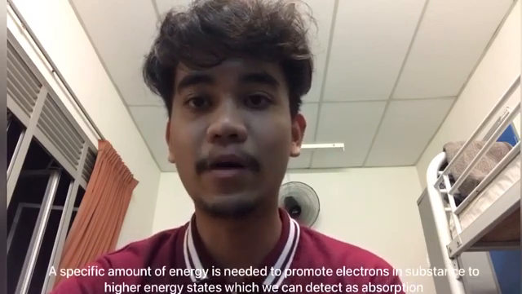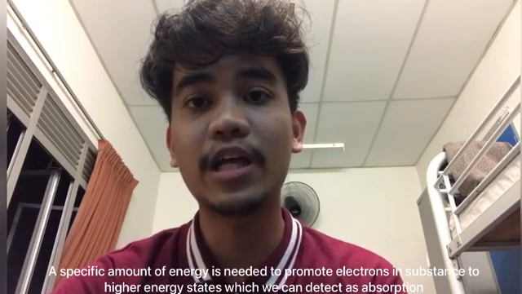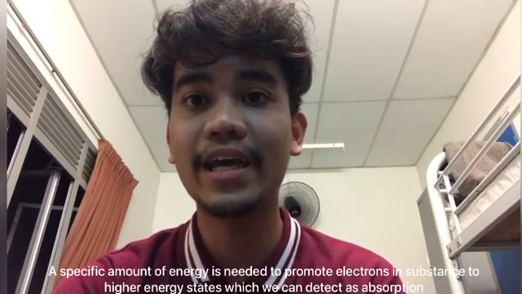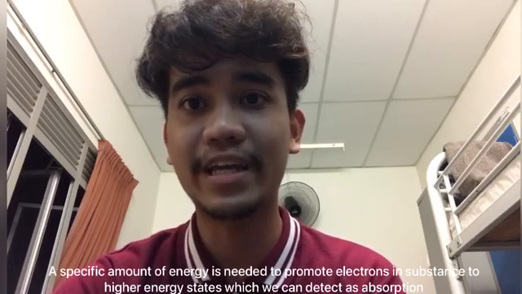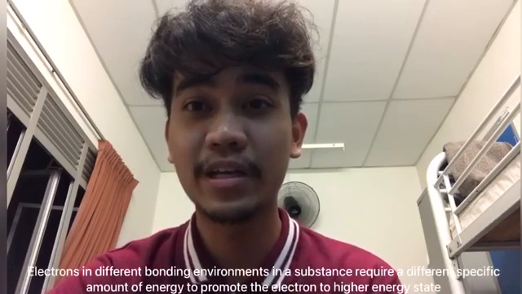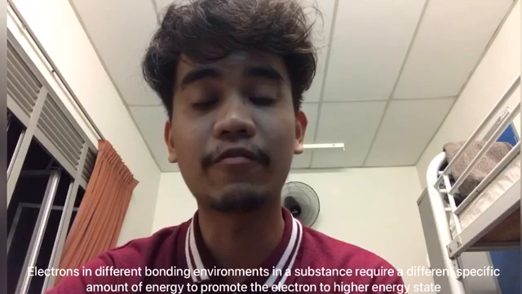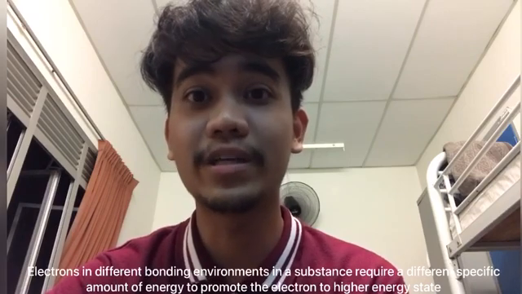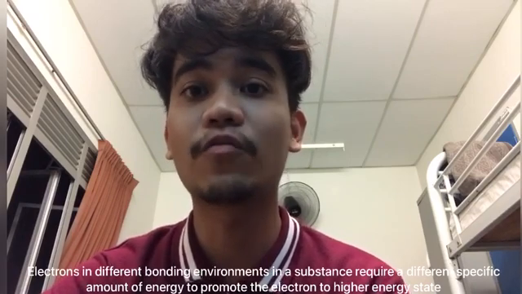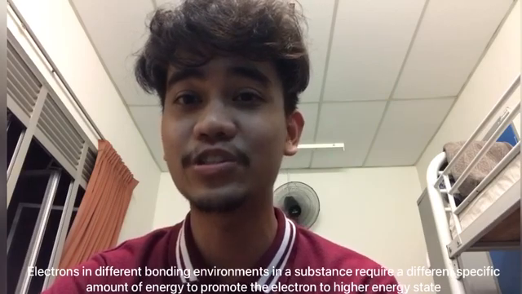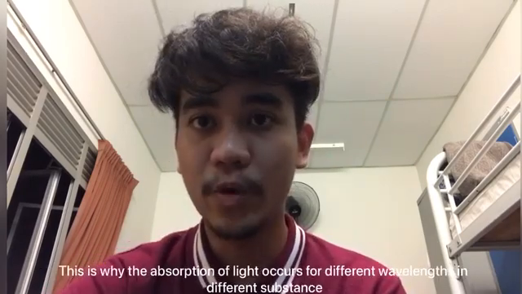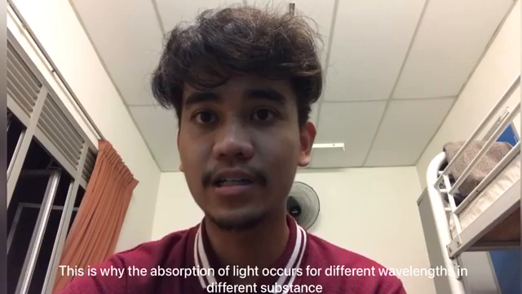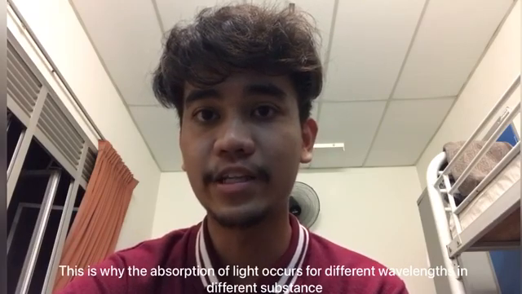A specific amount of energy is needed to promote an electron in a substance to a higher energy state, which we can detect as absorption. Electrons in different bonding environments in a substance require a different specific amount of energy to promote the electron to a higher energy state. This is why the absorption of light occurs at different wavelengths in different substances.